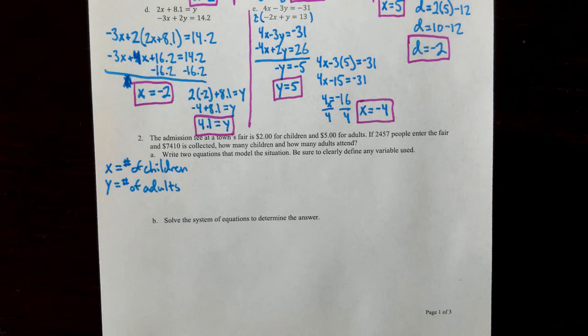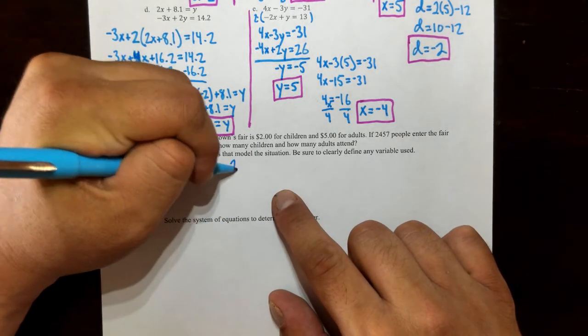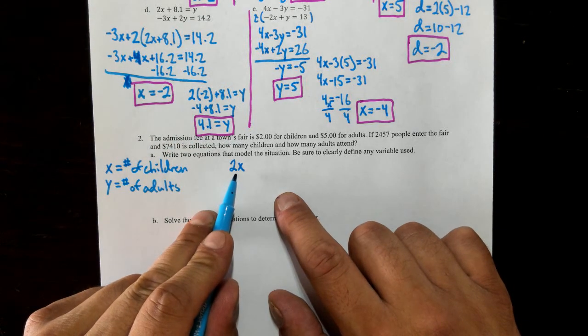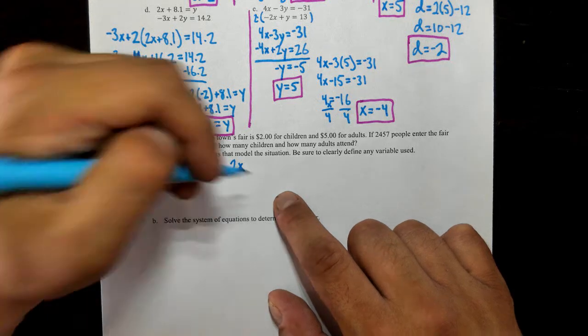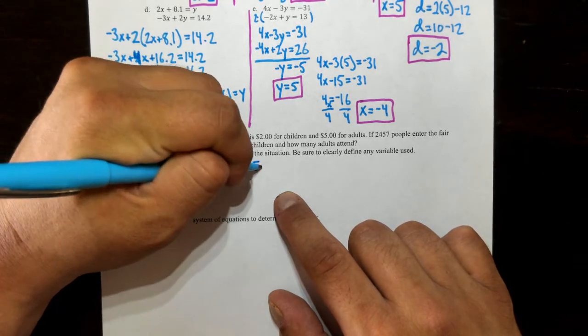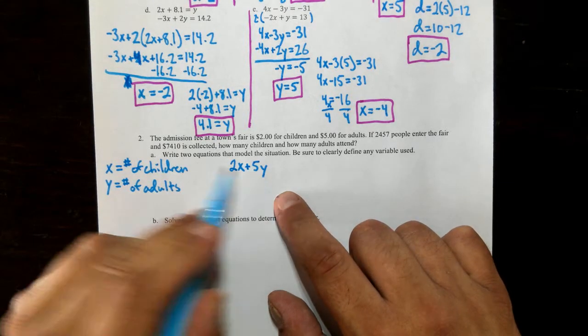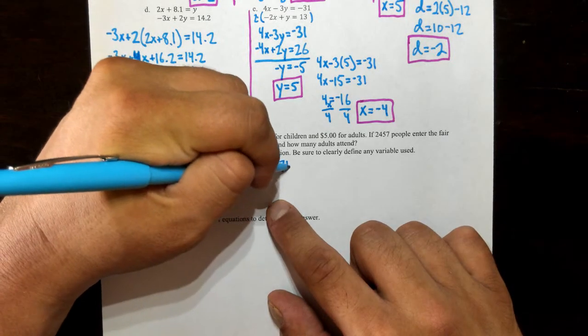I'm going to make a statement that refers to how much total money was collected and the total number of people who entered. Starting with the money, I know that it's $2 per child, so 2x would be the total dollar value for children, plus the $5 per adult, 5y, is going to equal the total collected, 7,410.